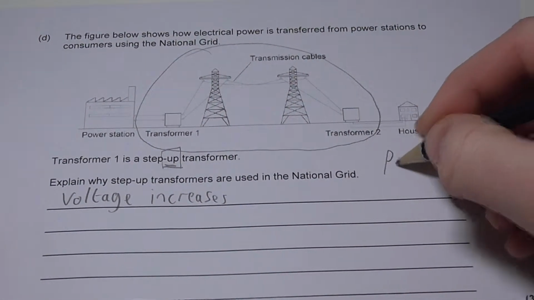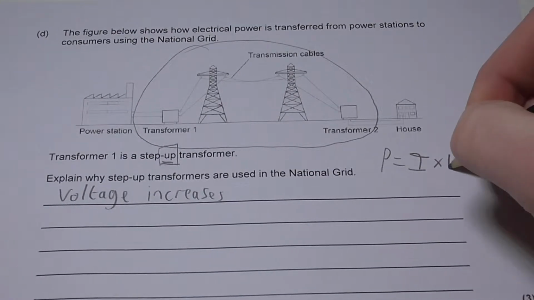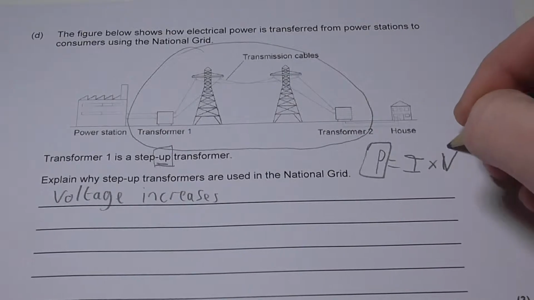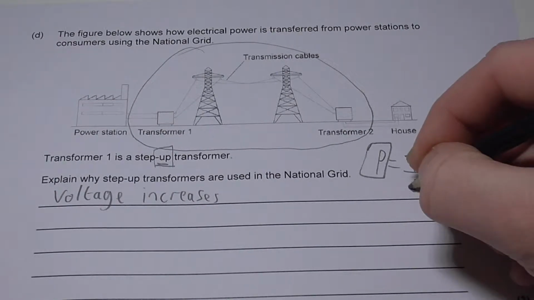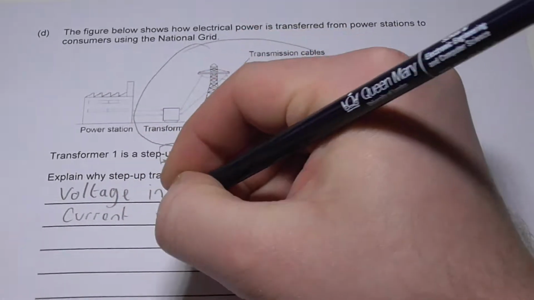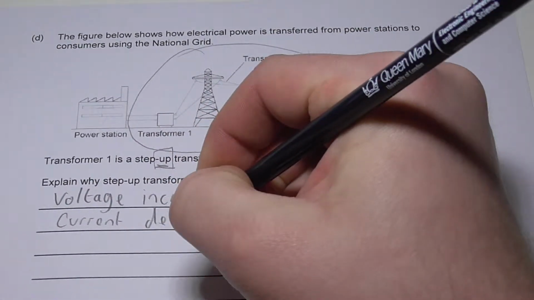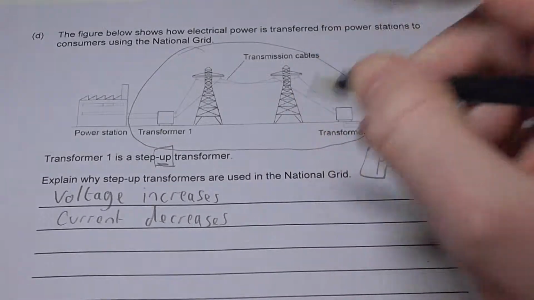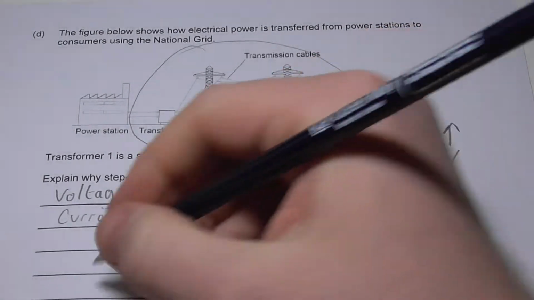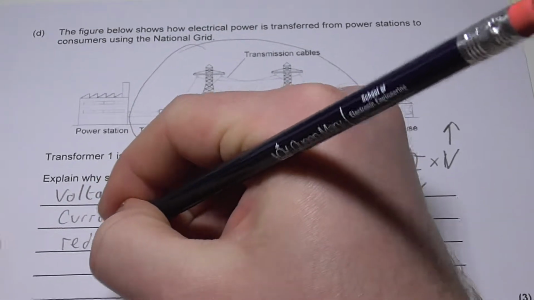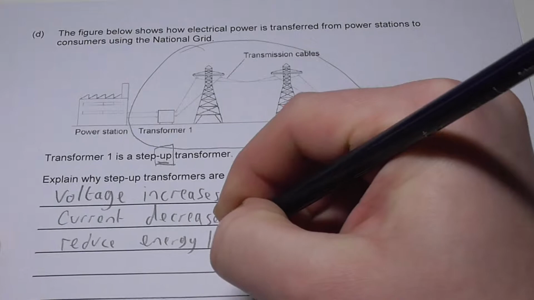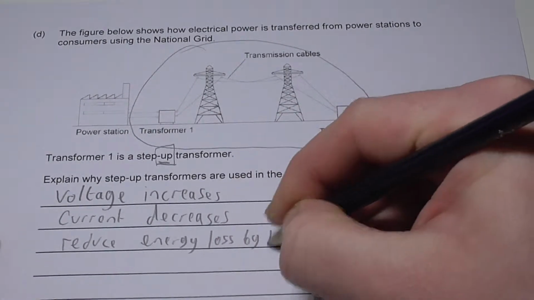Because of the equation P equals I times V, we know power stays constant. If the voltage goes up, the current must go down. So current decreases. This is the whole reason we use this step-up transformer. If we have less current, it's going to reduce energy loss by heating.